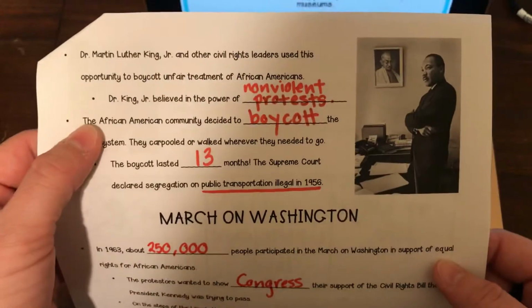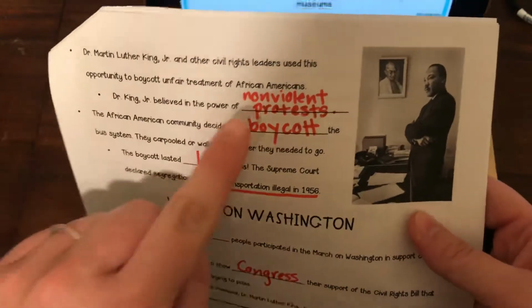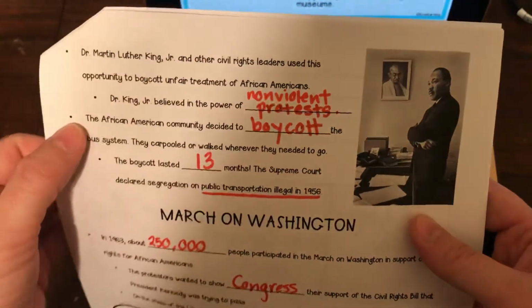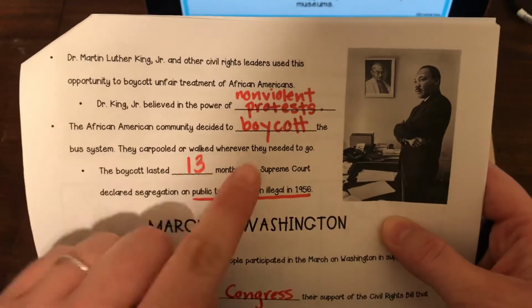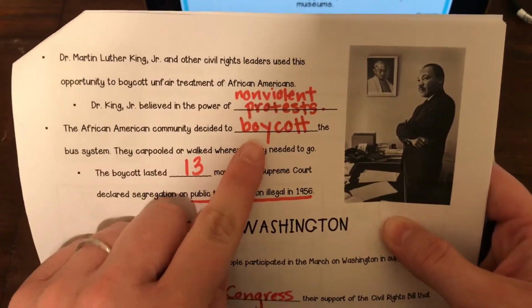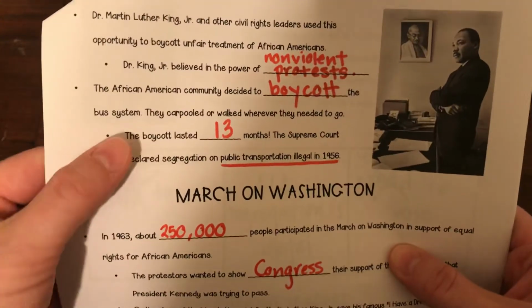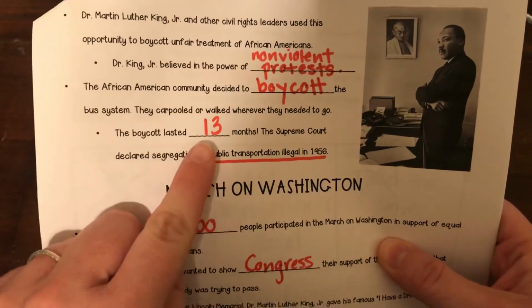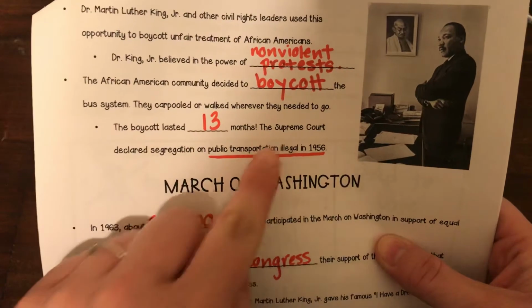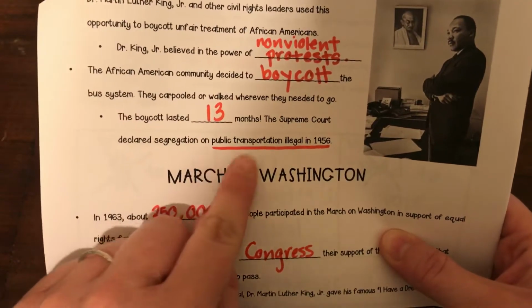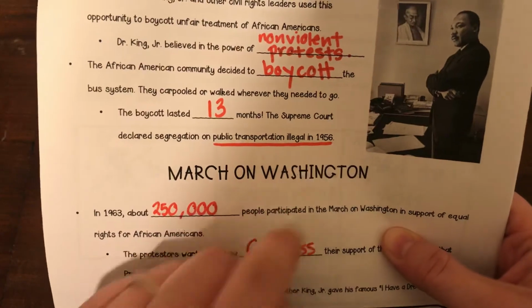So in here we added our notes. Dr. King believed in the power of nonviolent protests. The African American community decided to boycott the bus system in that situation. They carpooled or walked wherever they needed to go. The boycott lasted 13 months, over a year, and then the Supreme Court declared segregation on public transportation illegal in 1956.